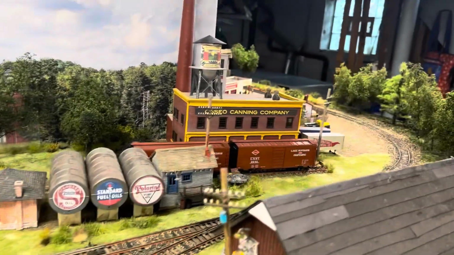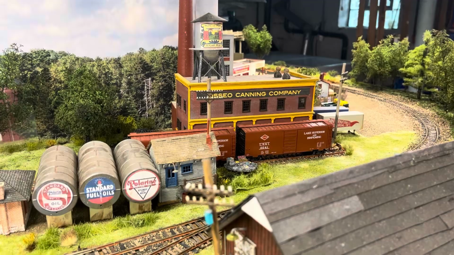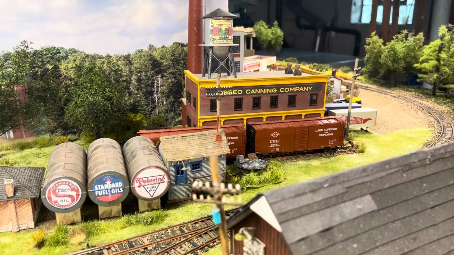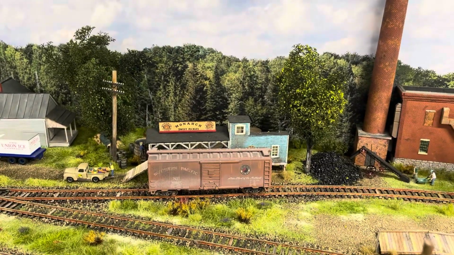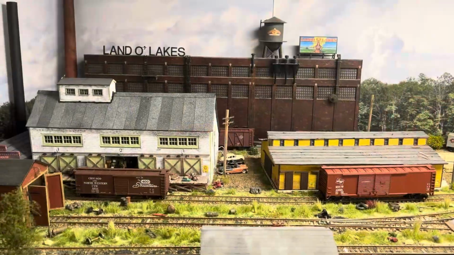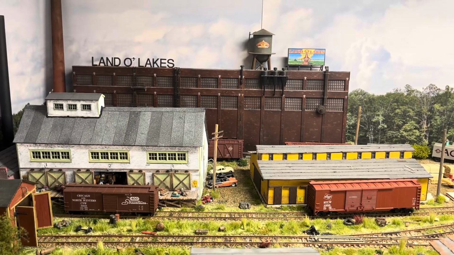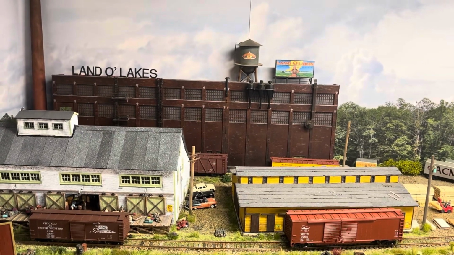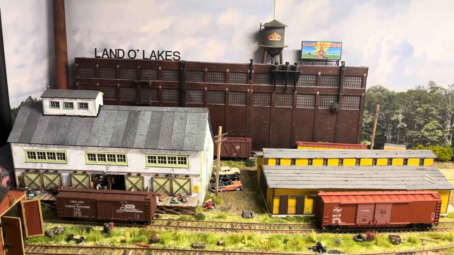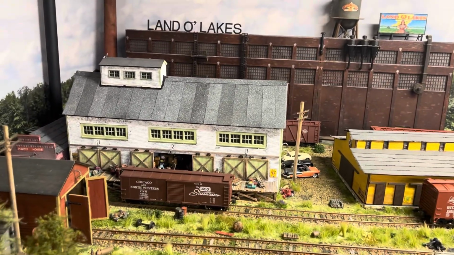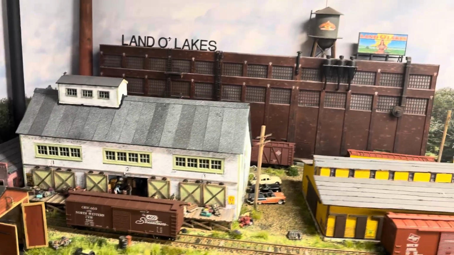And I wanted a canning company in AIO, which is down here on the end. And there's the pickle salting station. Now down here at the end of the layout in Mondovi, I have the Land O'Lakes Creamery and the cannery.